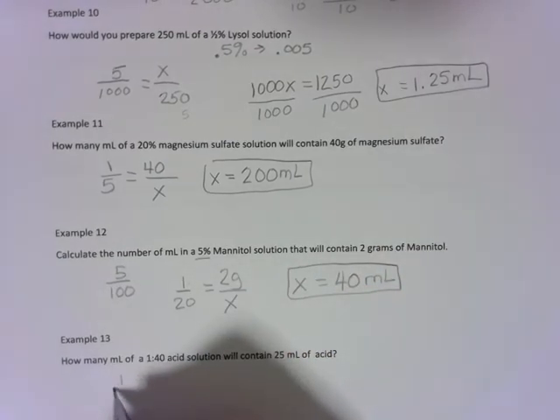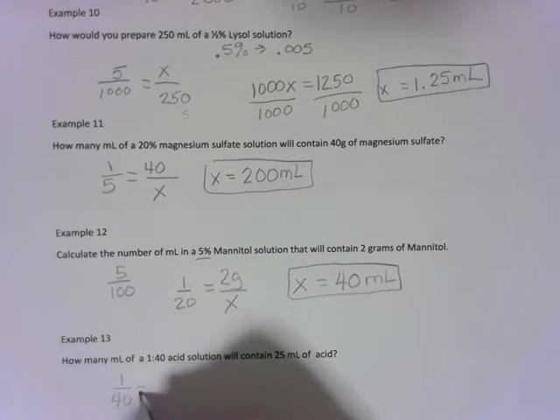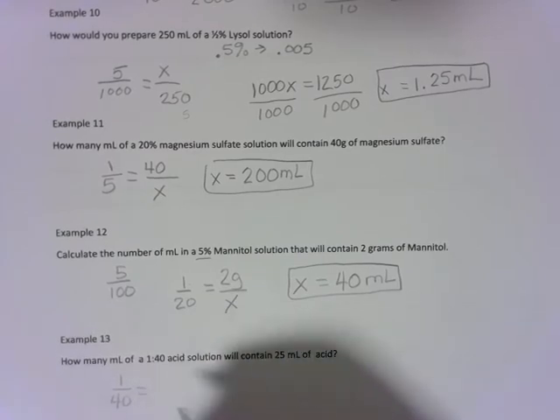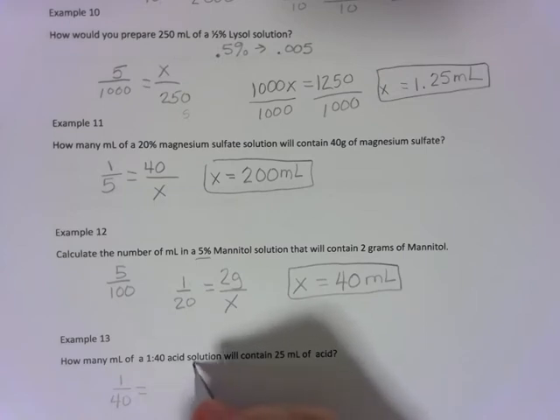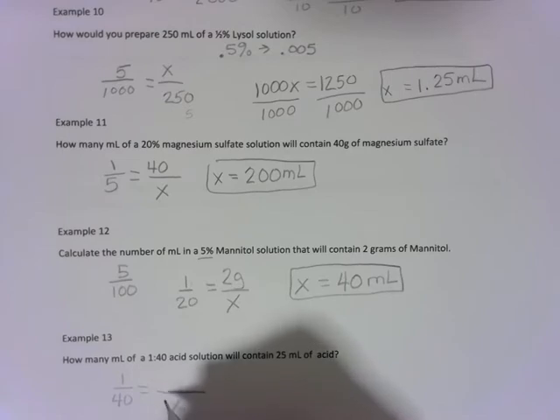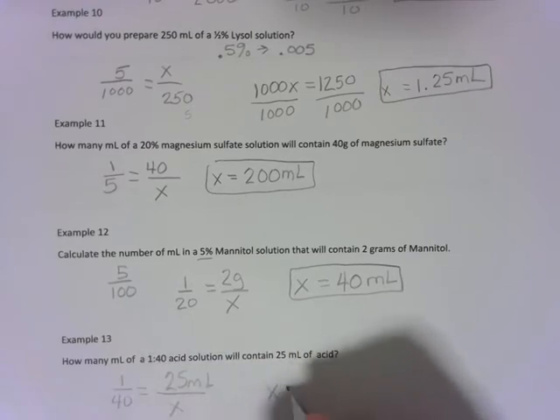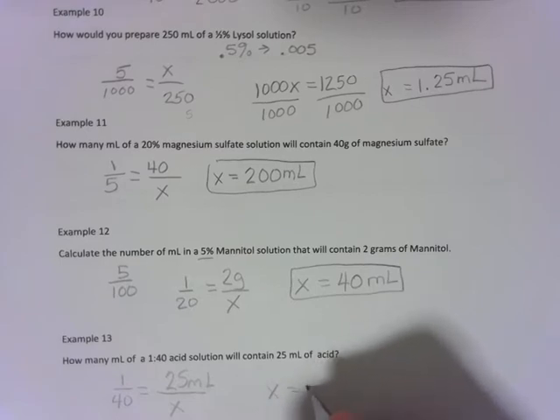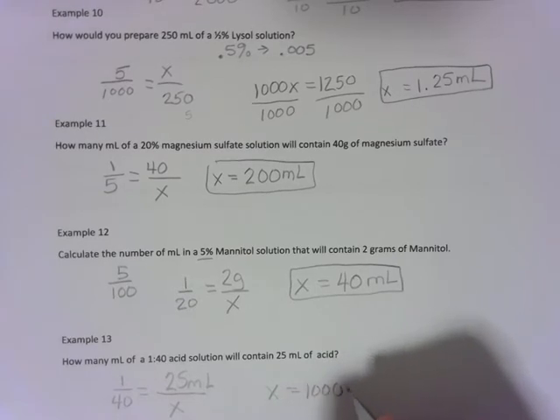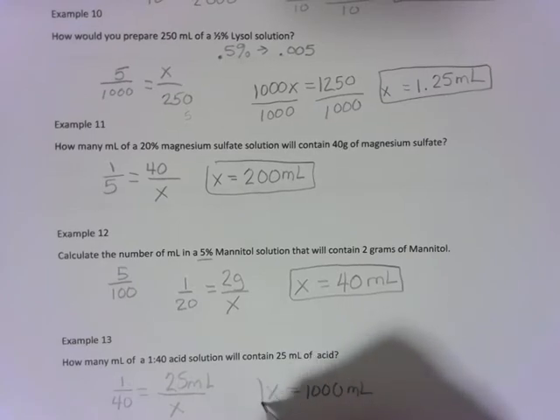Here we have a 1 to 40 strength. We want to know how much solution, and we have 25 mLs of acid. So 1 times x gives me x. 40 times 25 is 1,000, and my answer would be in mLs.